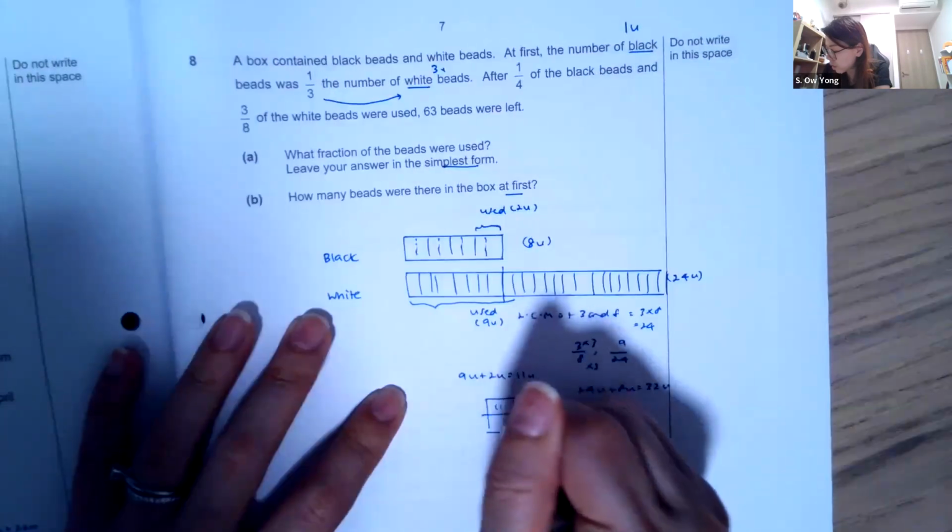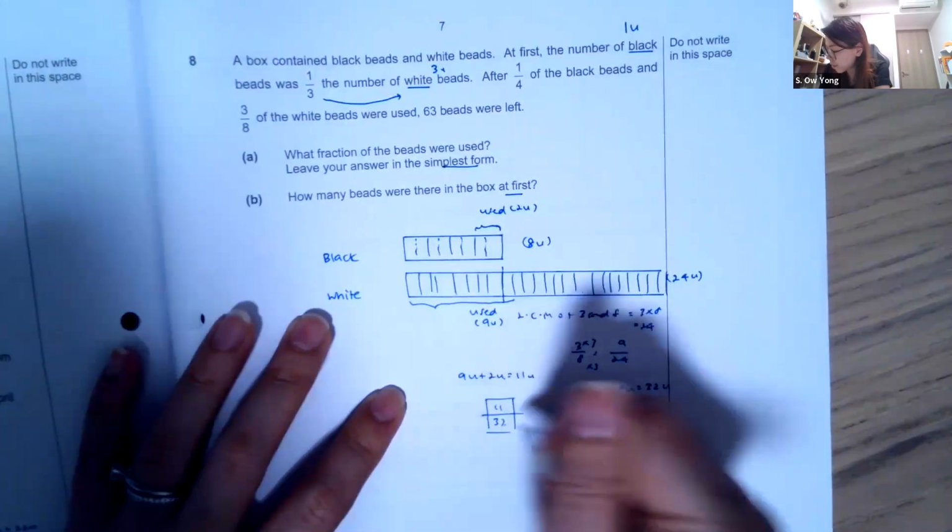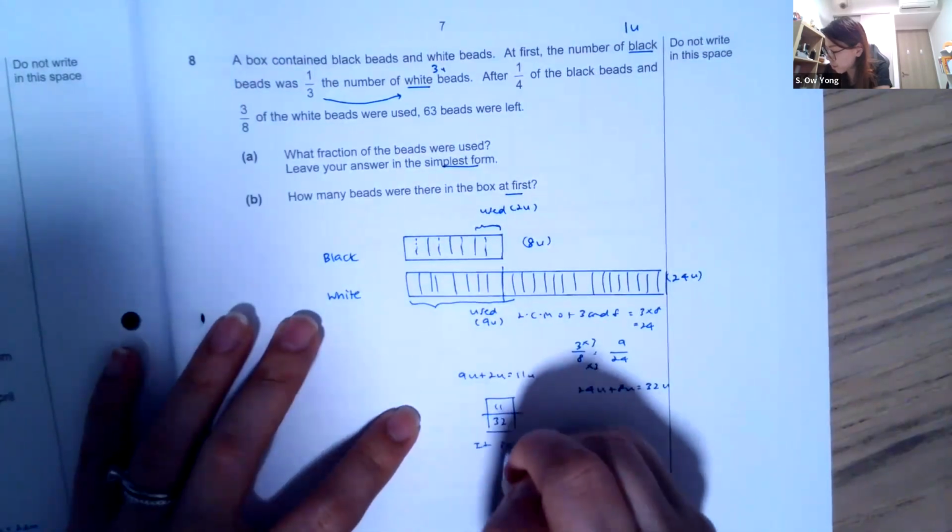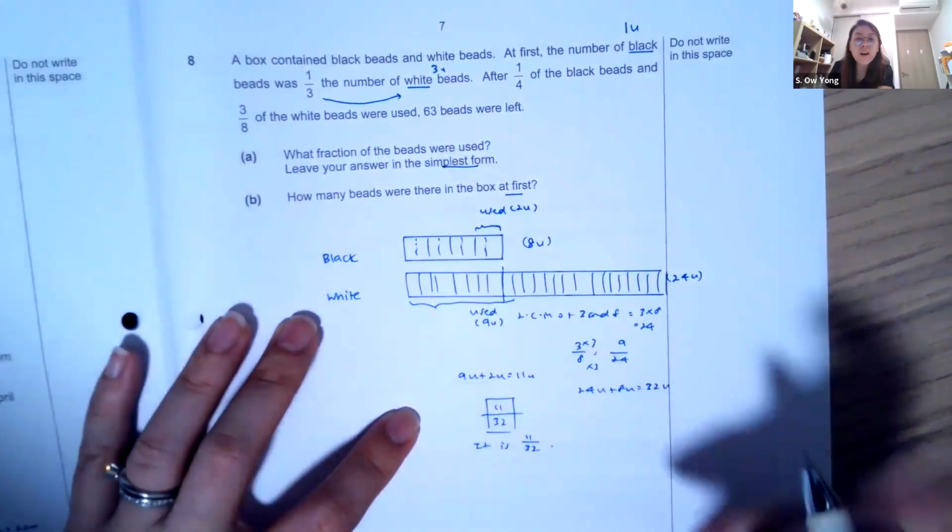Then they ask you, what fraction of the beads were used? 9 plus 2 is 11. So if you ask me what fraction, 24 plus 8 is 32. So the answer is 11 out of 32.